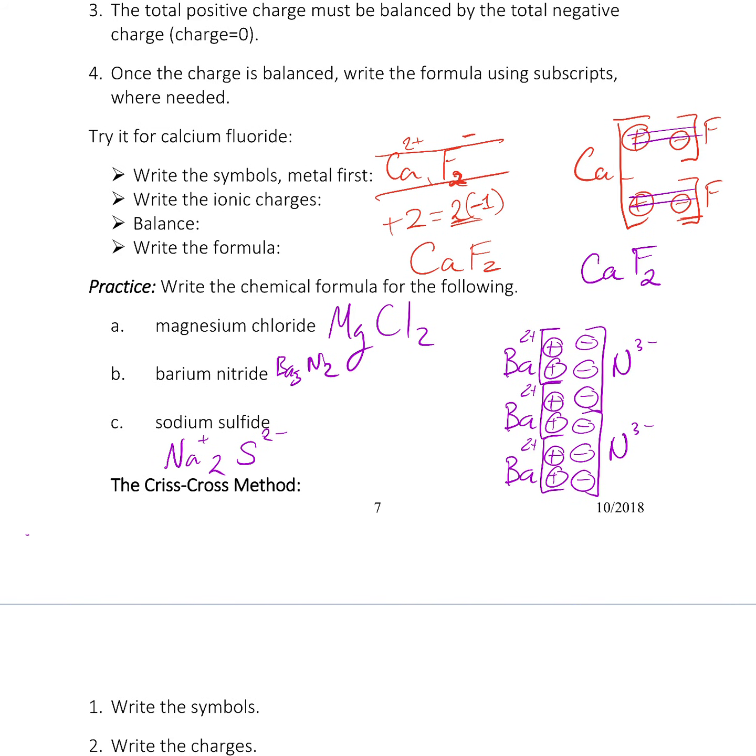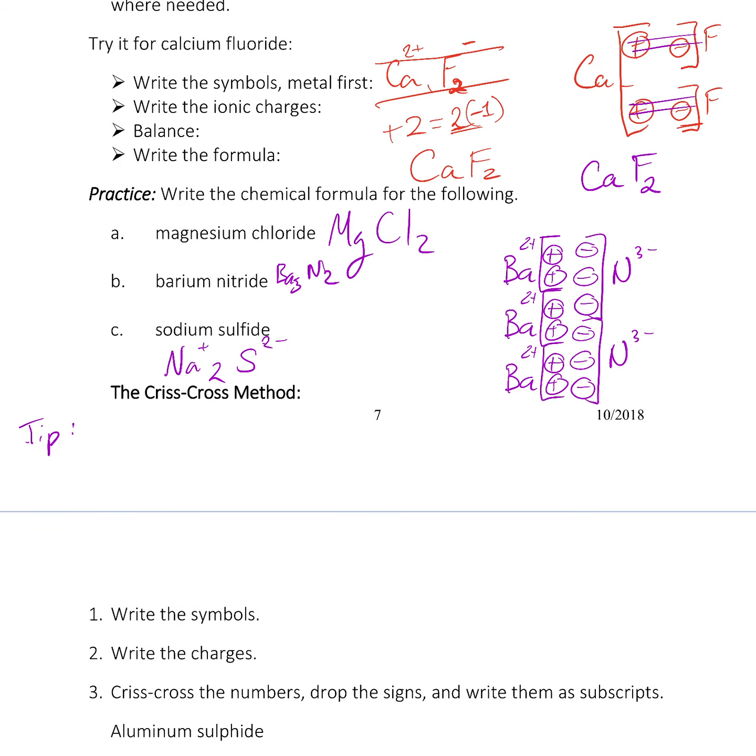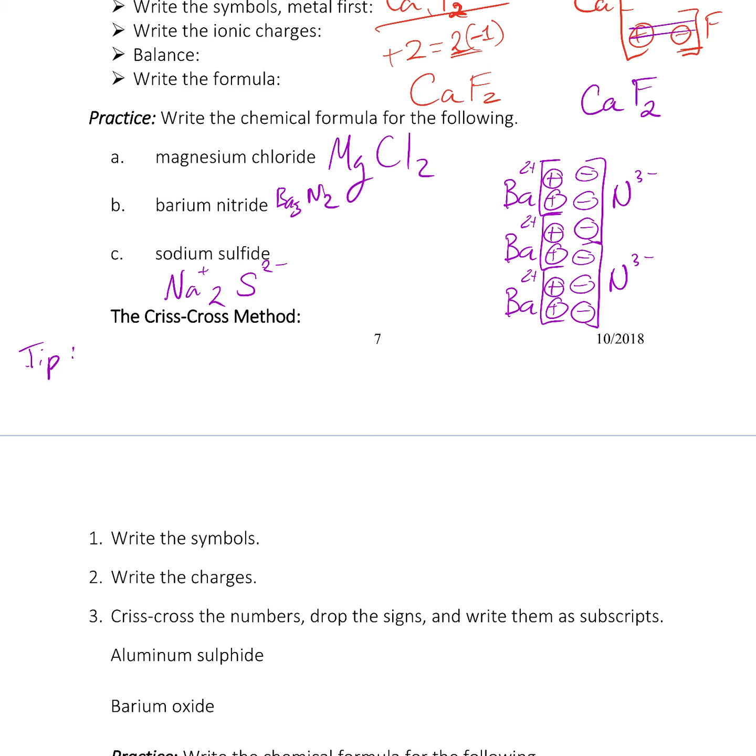So as a tip, let's put a little tip here. Focus on the one you have the least amount of charge. So focus on adding ions of the charge you have the least of.